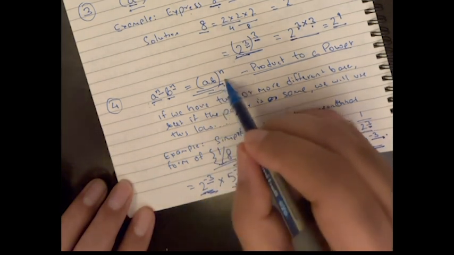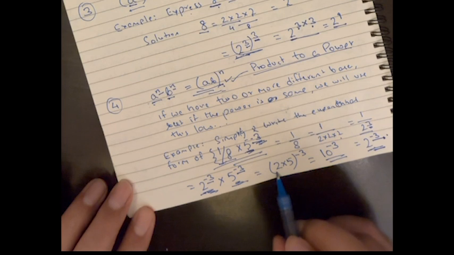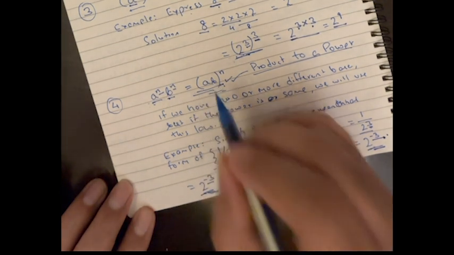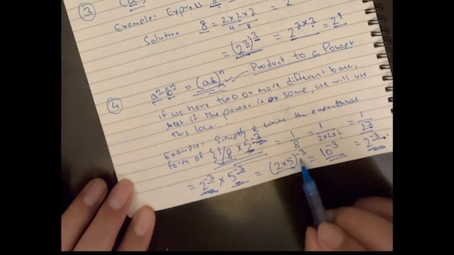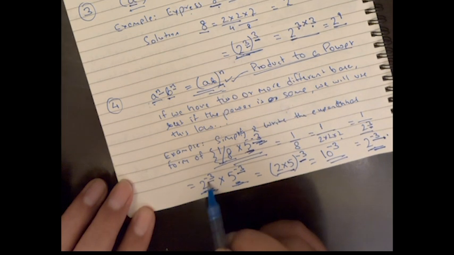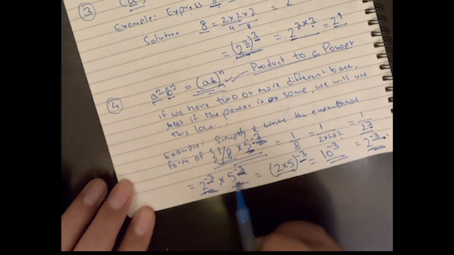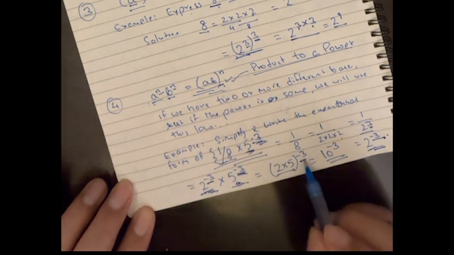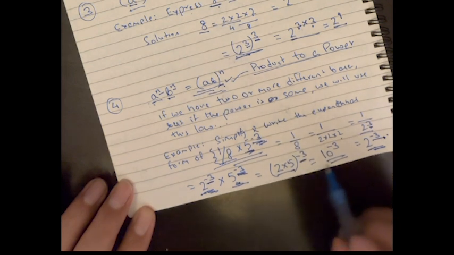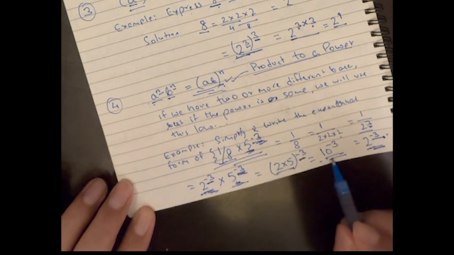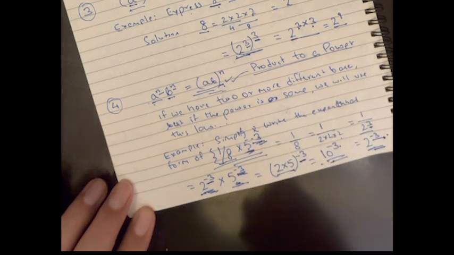And when you apply this particular law, this will be 2 multiplied by 5, which is AB, raised to the power of minus 3, because the exponent for both the bases is the same. And this eventually will read as the answer 10 raised to the power of minus 3.